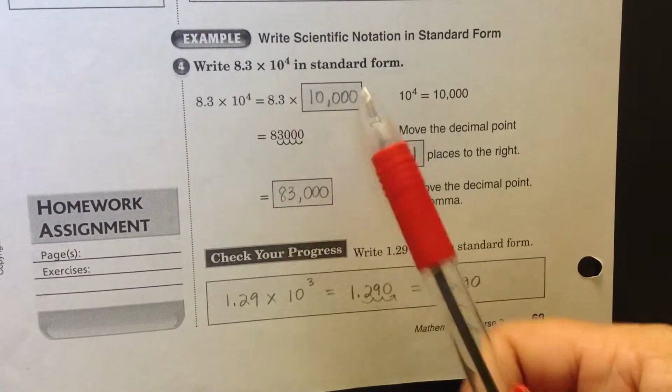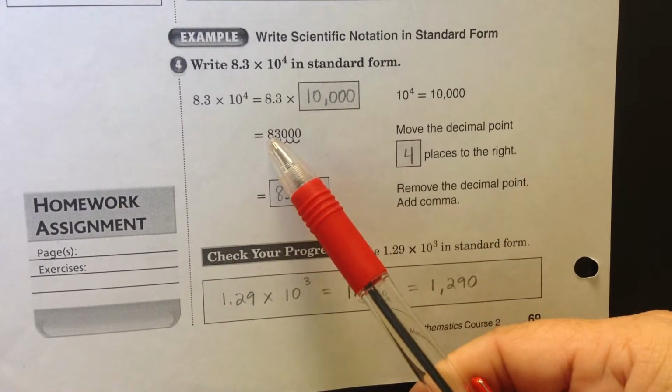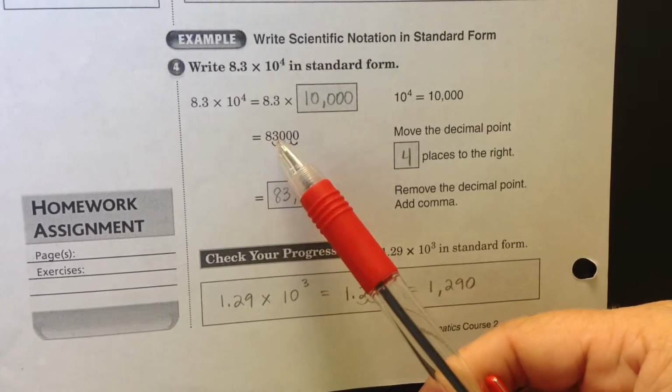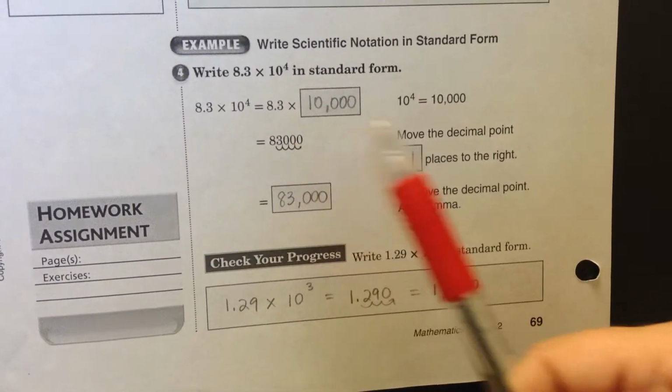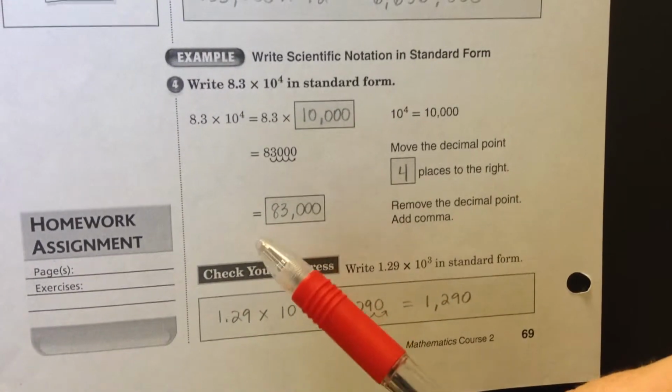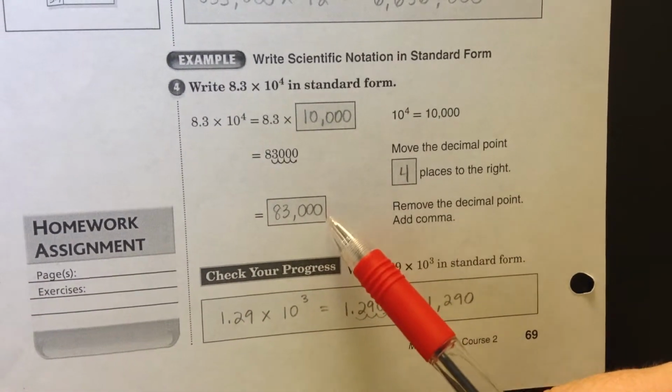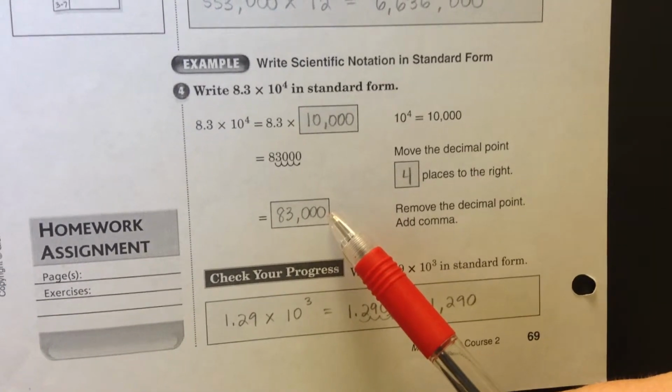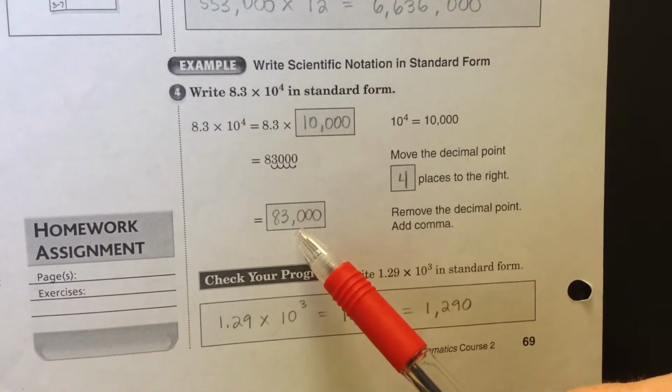So it's a 4. The decimal is between the 8 and the 3, so you're going to have to move it over 4 times. 1, 2, 3, 4. We move the decimal place 4 places to the right, so that becomes 83,000. So the decimal's at the back, so we can remove the decimal place, and we just add a comma, and it becomes 83,000.